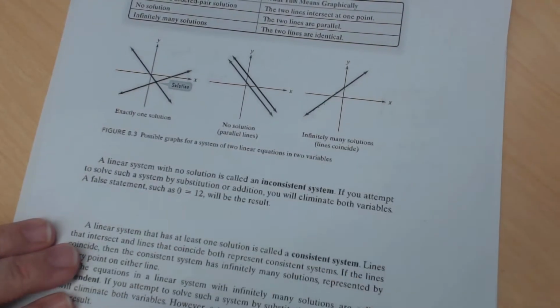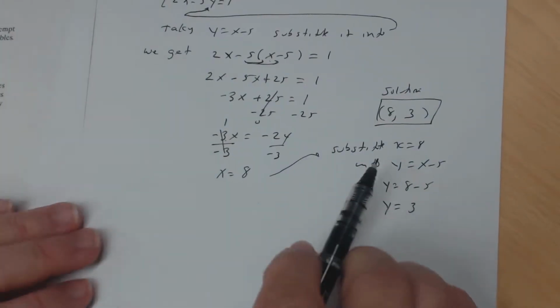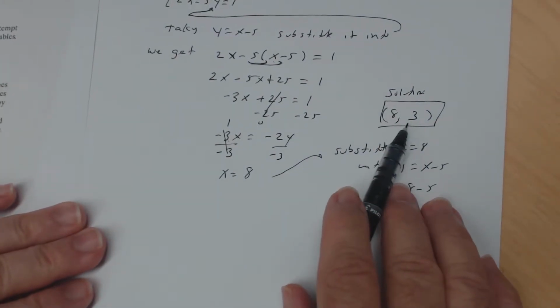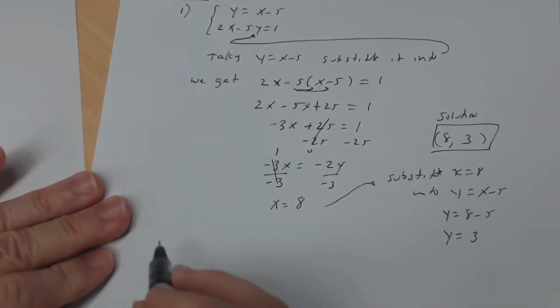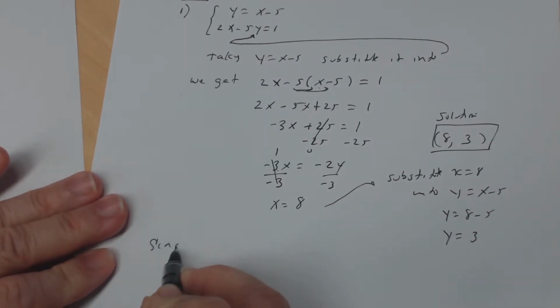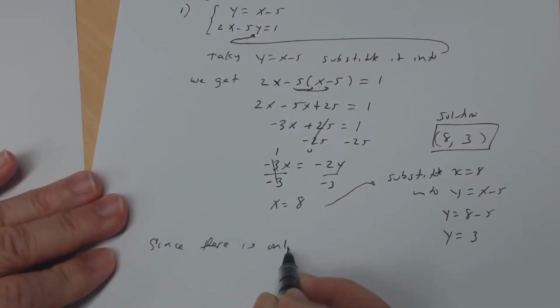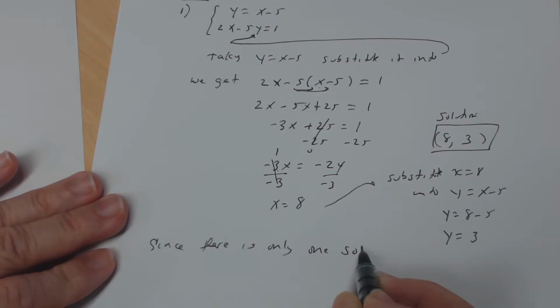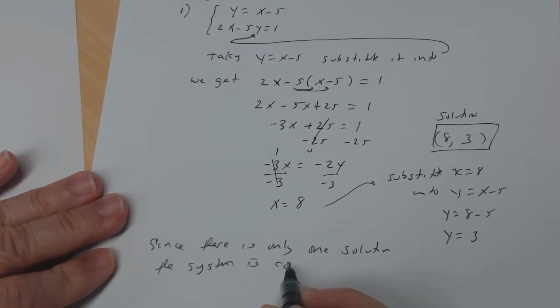So it's a dependent system. Okay, all right. So going back over here, there's only one solution. So this system right here is a consistent system. So since there's only one solution, the system is consistent.